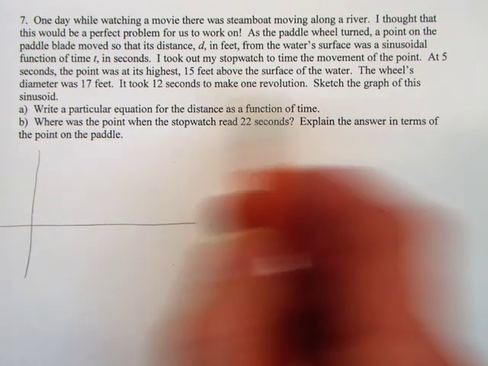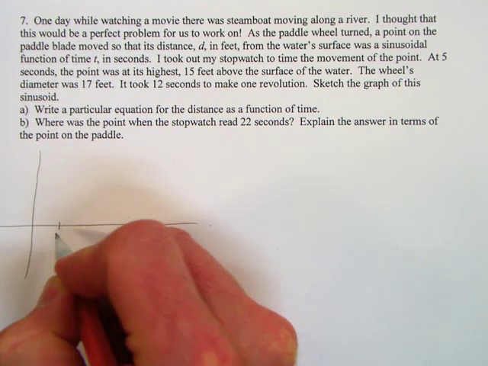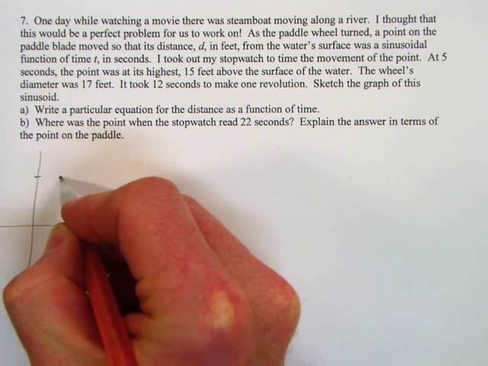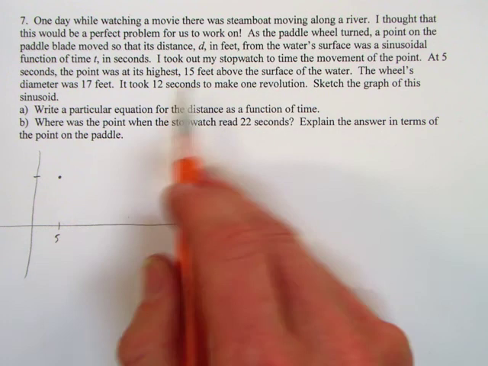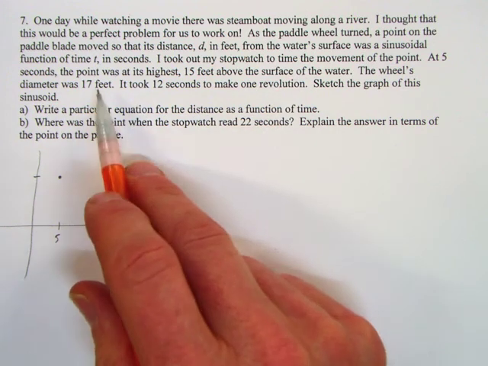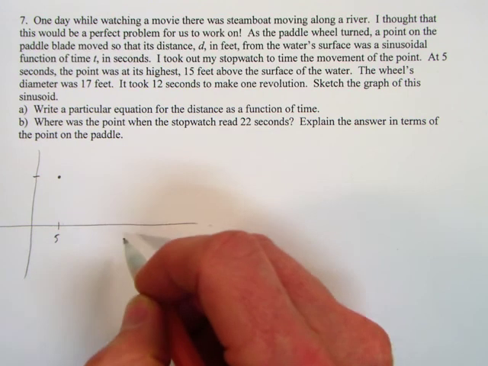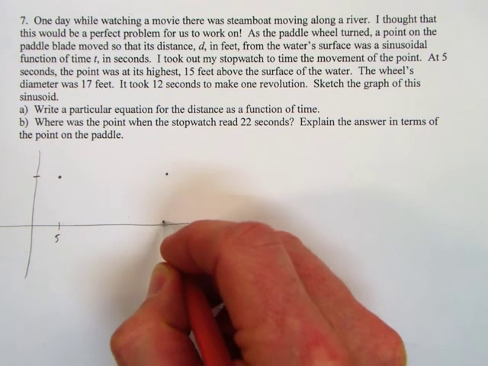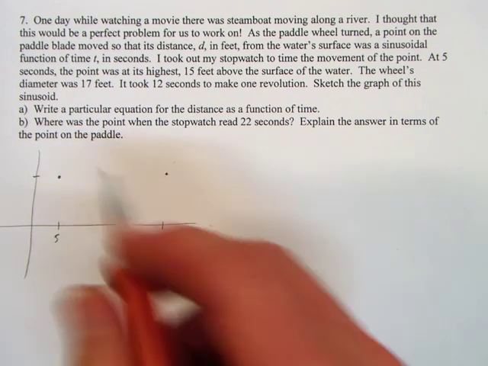At 5 seconds, the point was at its highest, 15. So I'm just going to mark some point. Here's 5, and up here is 15. And then it says the wheel's diameter was 17 feet. That's going to be important, and it took 12 seconds to make one revolution. So it's going to come down, and it goes back up, and after 12 seconds, so we'll put us at 17.